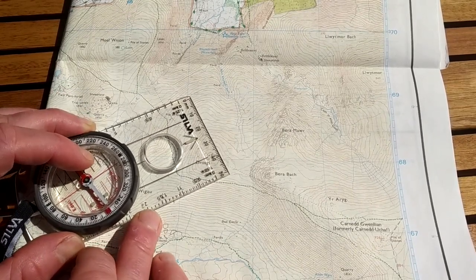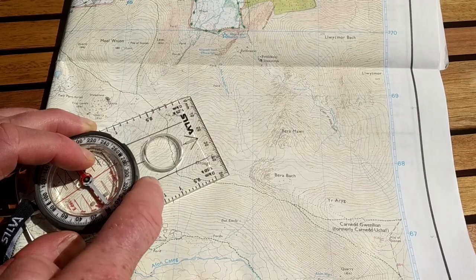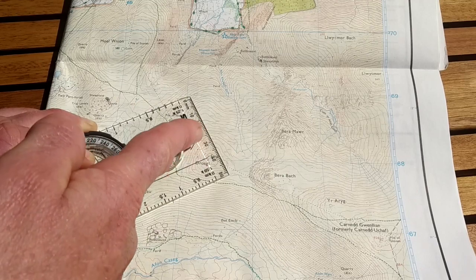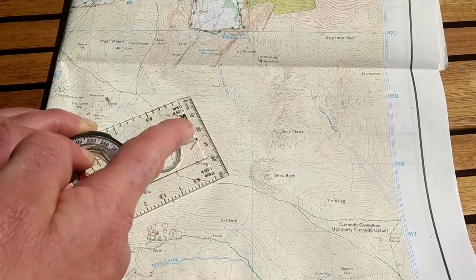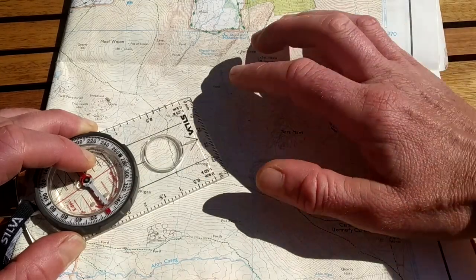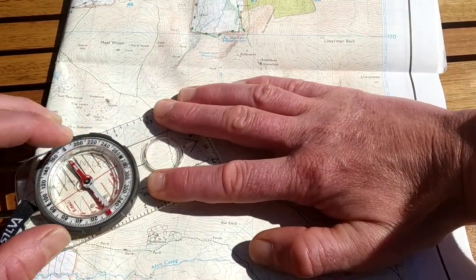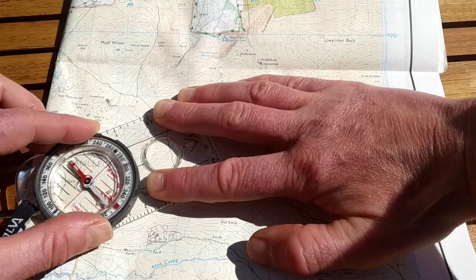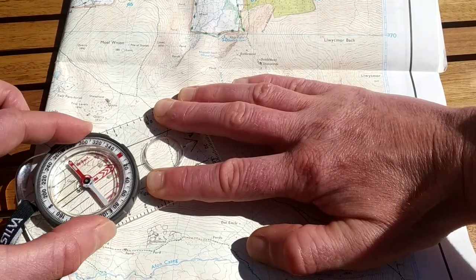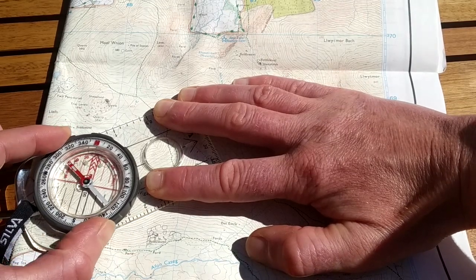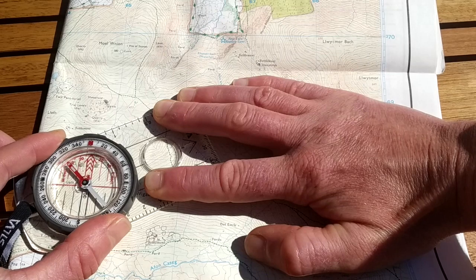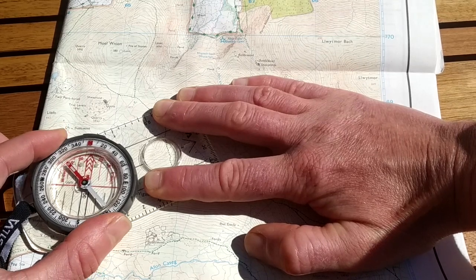I'm going to carefully take my time, line up, making sure that if I'm going from Gernwigau to Drosgol, the direction of travel arrow is pointing in the same direction that I'm going. I'm now going to hold that really firmly, and I'm going to turn the bezel so that this arrow on my compass lines up perfectly facing north along the grid lines. And again, I'm going to take my time and make sure that's super accurate.